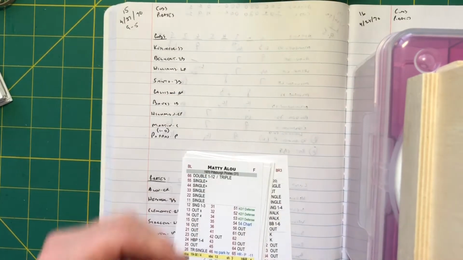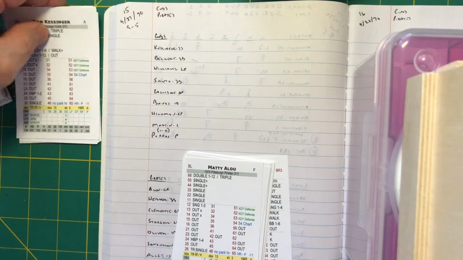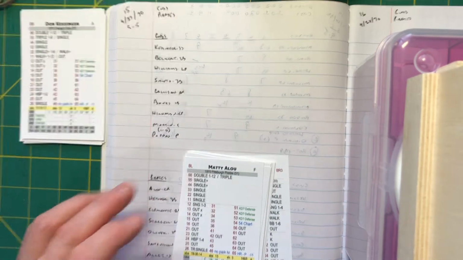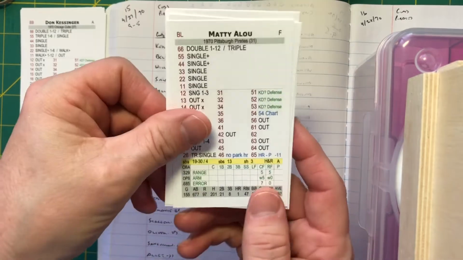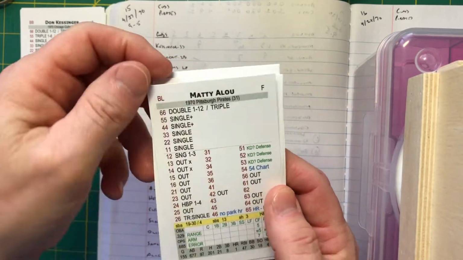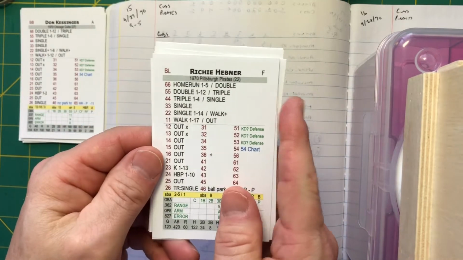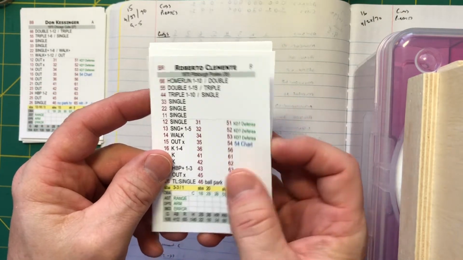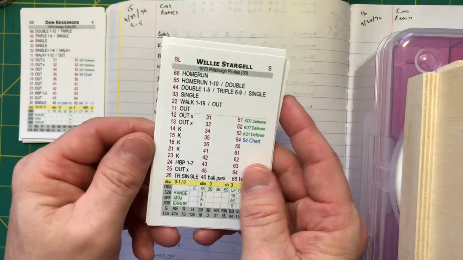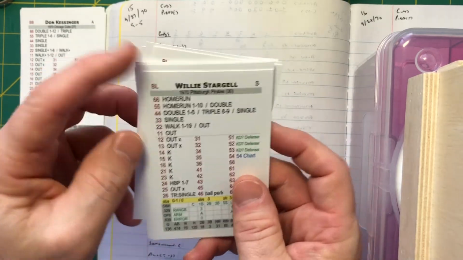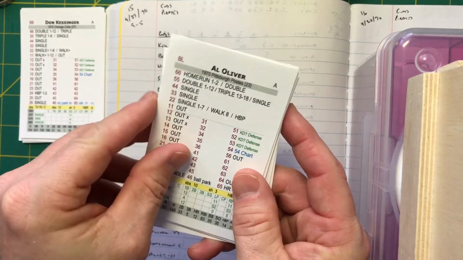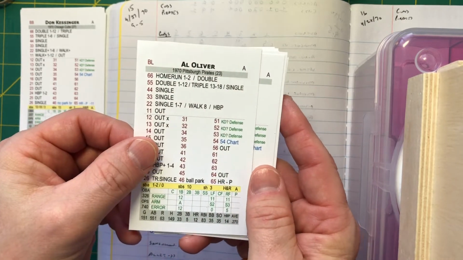All right, for the homestanding Pittsburgh Pirates, leading off, it's Matty Alou in center field. Batting second, Richie Hebner at third base. Roberto Clemente bats third, and he'll play right field. Willie Stargell bats fourth. He'll play left. Al Oliver bats fifth. He will be at first base.